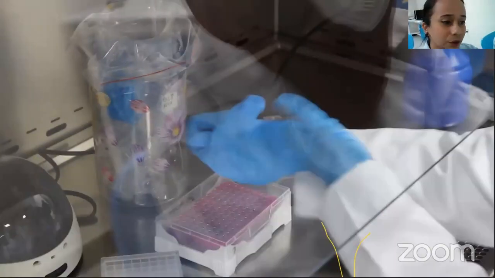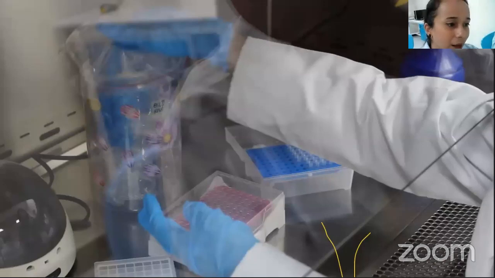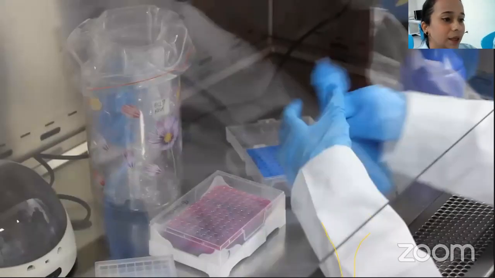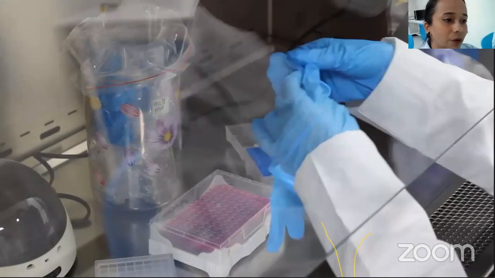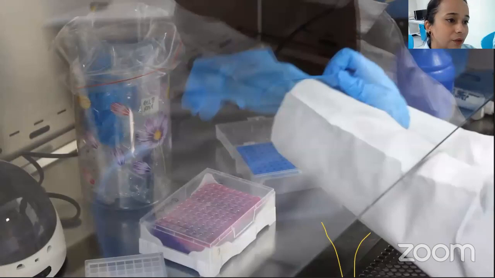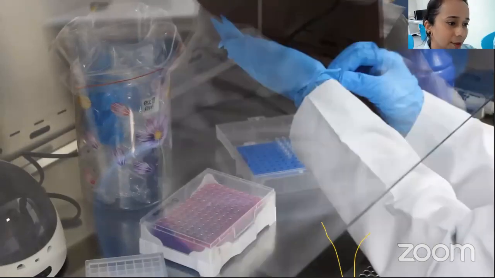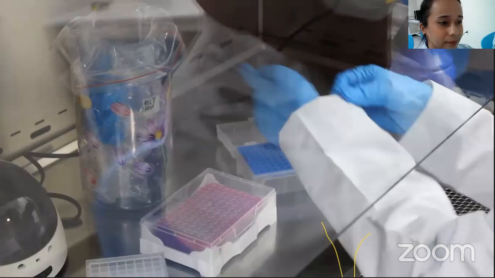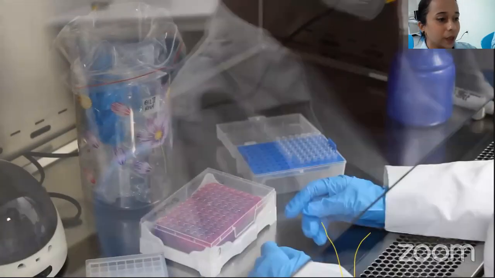This is what I was talking about, because in the safety cabinet, her hands should not be bare. There should be an inner pair as well. Now she is wearing a fresh pair of gloves to proceed with her test. Okay, now she will be proceeding with her plate.